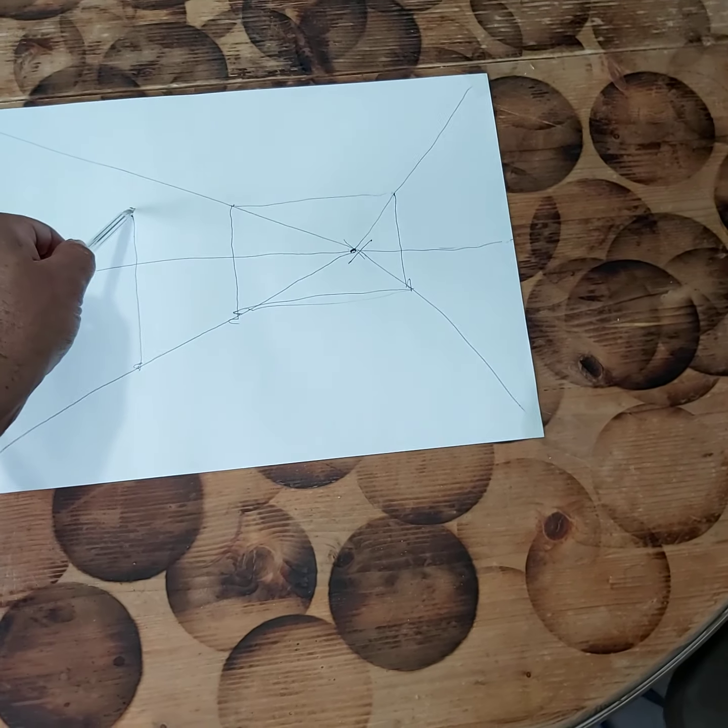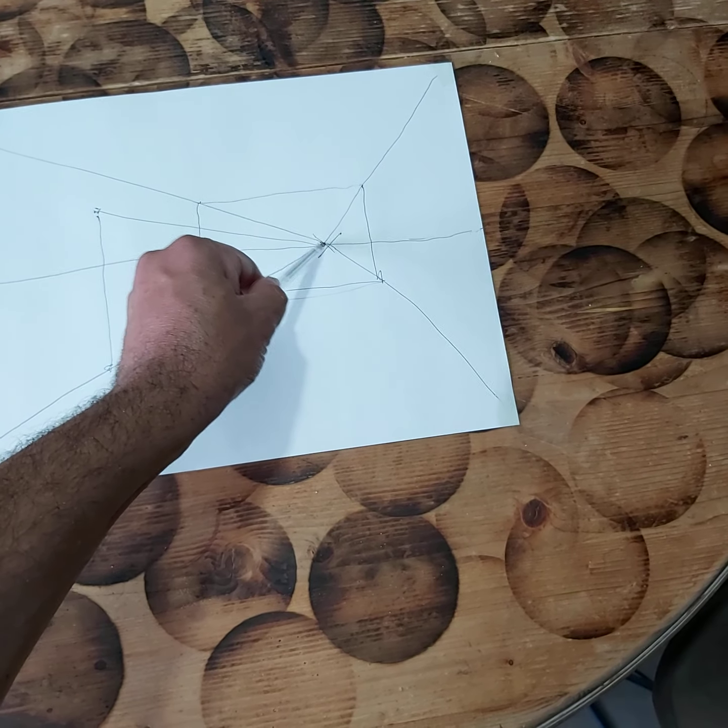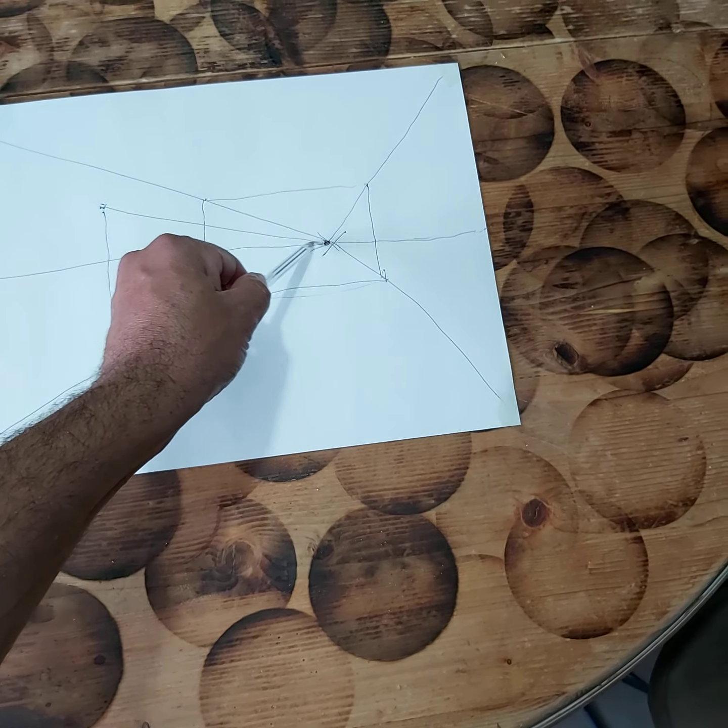Now if I take that back to the vanishing point where I did that X, then come out again, that's giving me the top of the door, and I'm going to come down like that. Okay, with another vertical, and that's the other side of the door.